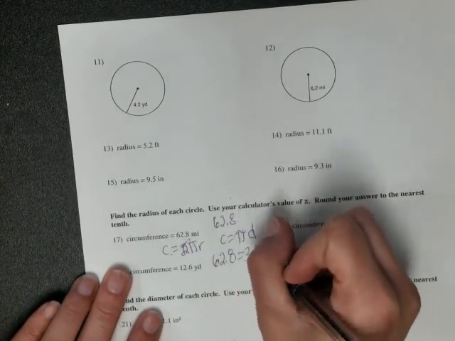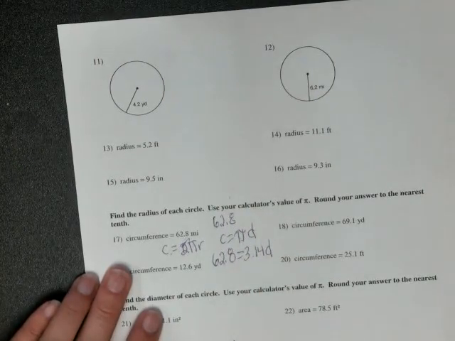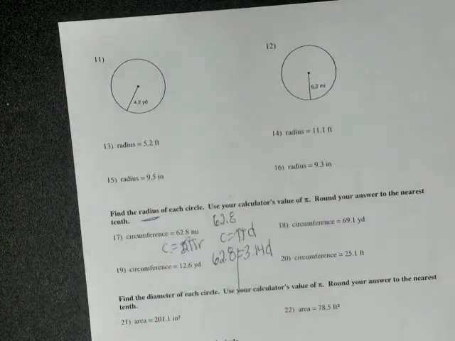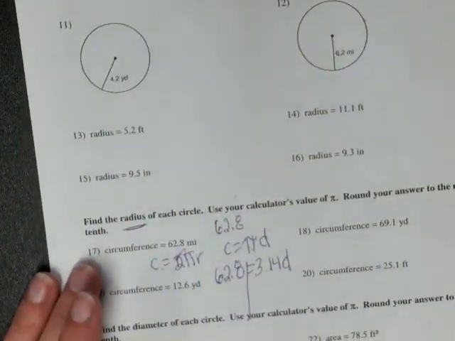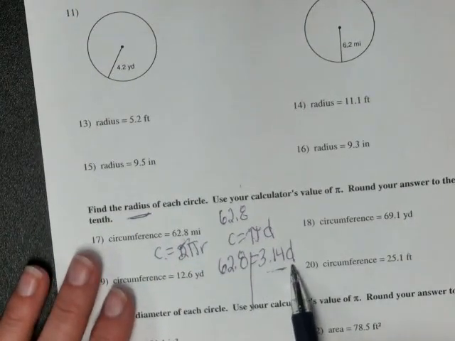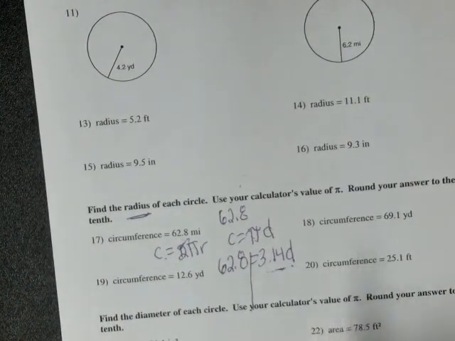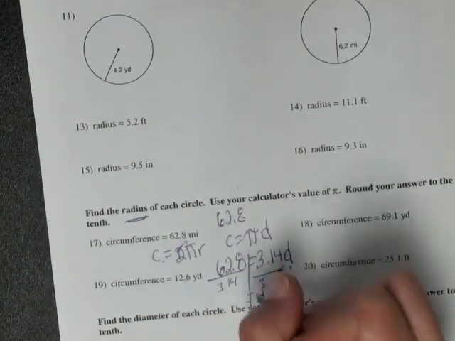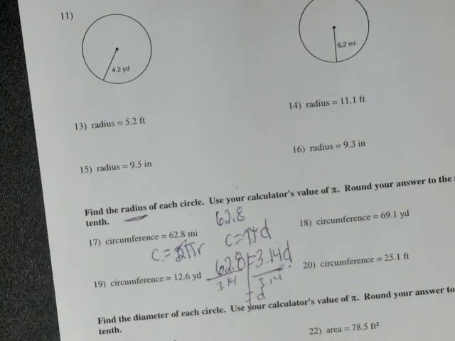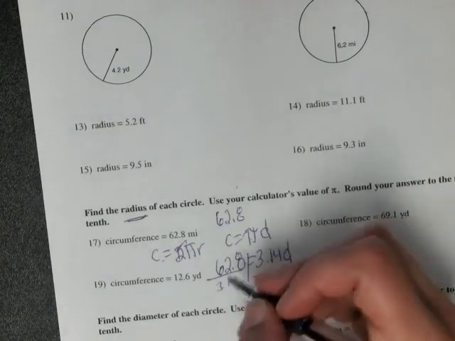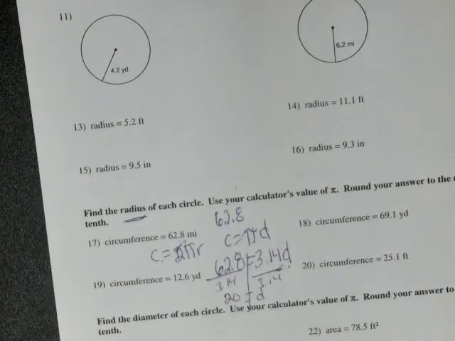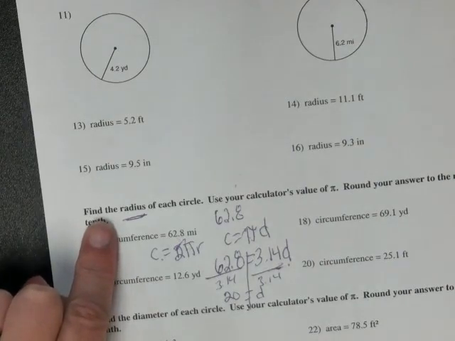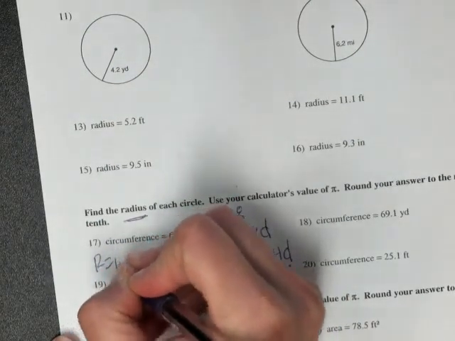We know pi is 3.14. We don't know the diameter. So I've got to solve for the diameter because it wants me to find the radius. But first I need to solve for the diameter. How do I go about solving for this diameter? Well, this is solving equations. It's one step. How do I get d by itself? 3.14 times d. So I'm going to divide both sides by 3.14. So 62.8 divided by 3.14, the diameter is 20. Well, they're asking us for the radius. If the diameter is 20, we know the diameter is all the way across, then the radius is going to be 10.